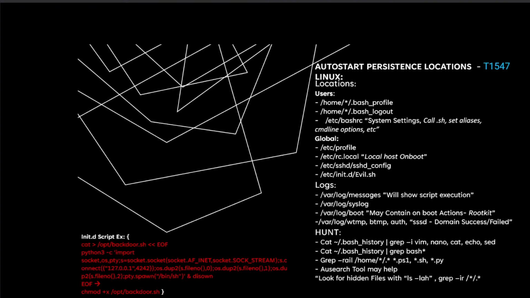Different streams to hunt for: Vim, Nano, Echo, Sed, different script types. ausearch is a good tool. I haven't used it extensively, but it's kind of a high-level Linux forensics tool, if you will, that you may be able to query for things like who did what, who ran this file, who opened this file, who added this script to this path directory.